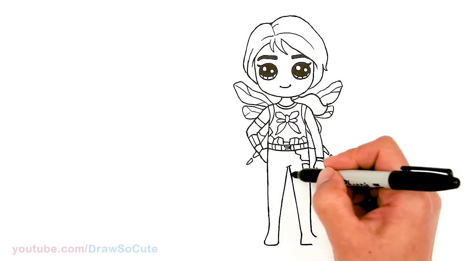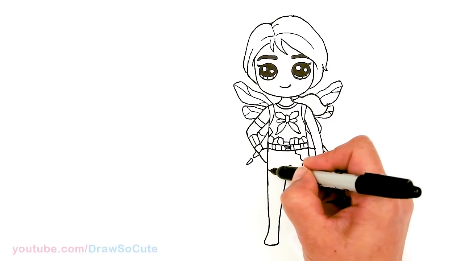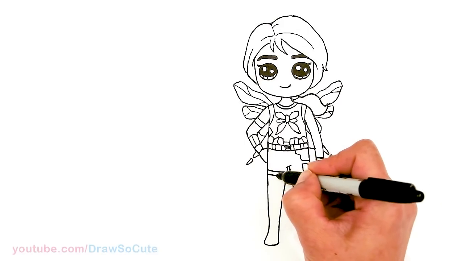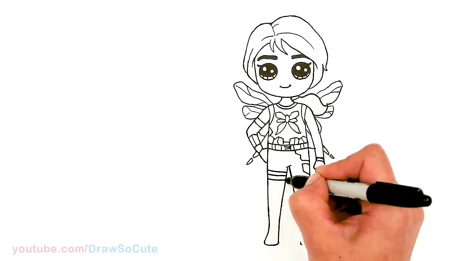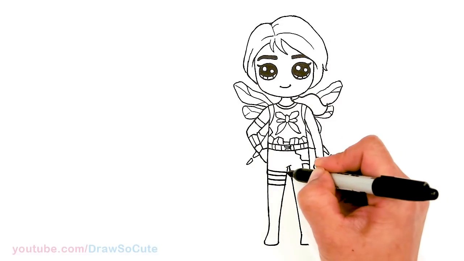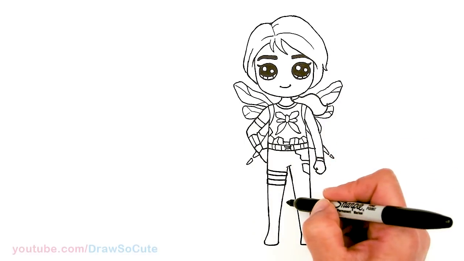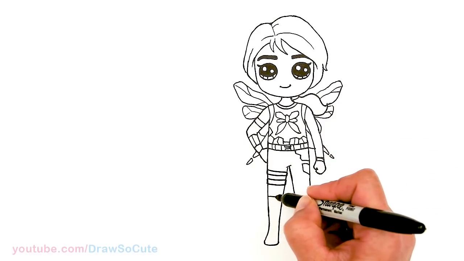And okay, so now for the detail for the legs. First one will be the straps. Always the 2 straps on the legs. You can pop it out if you like. And then we're going to come about in this area and we're going to start to draw the boot.